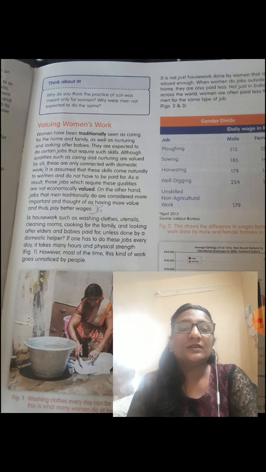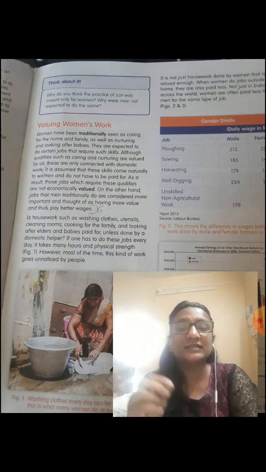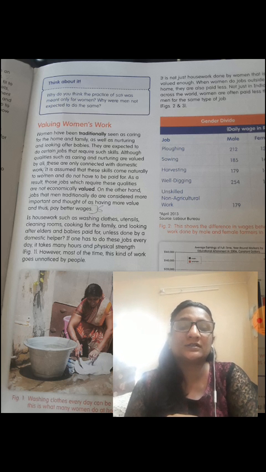If you see the agriculture work, for plowing, the male has been given 212 rupees, whereas a female is given only 123 rupees. When it comes to sowing, that means when the seeds are sown, the males are also given a higher salary, 185 rupees, while females are given only 148 in comparison.